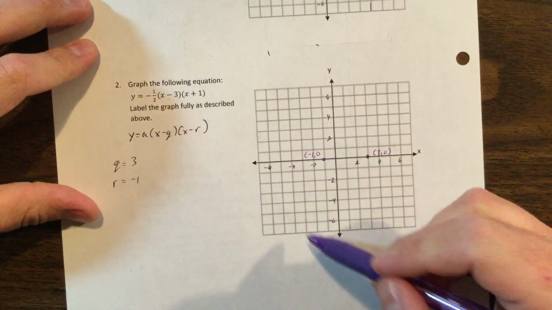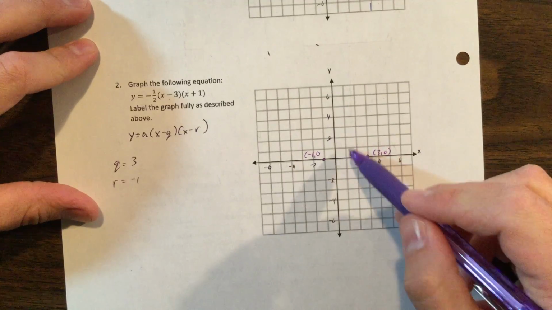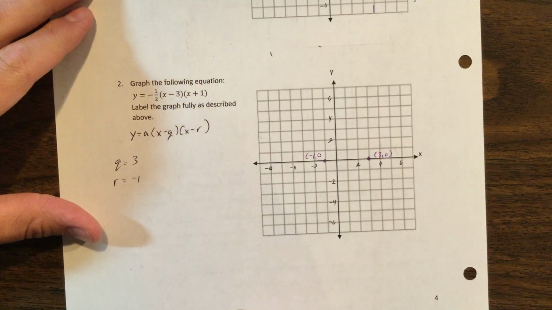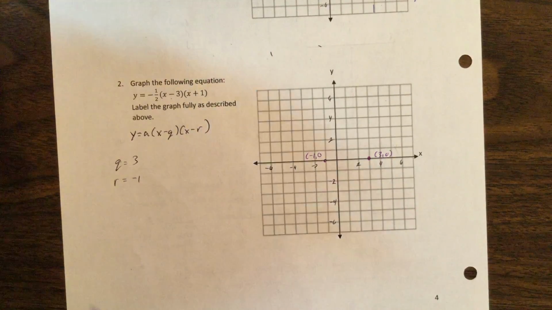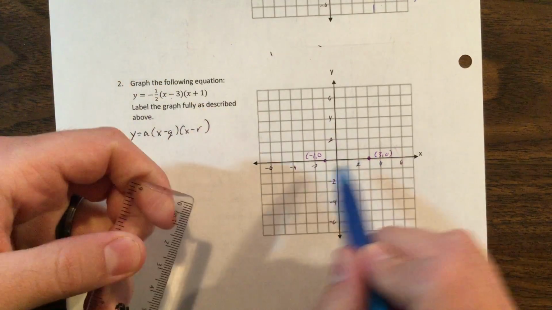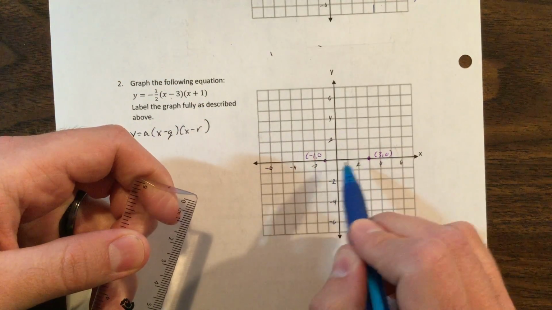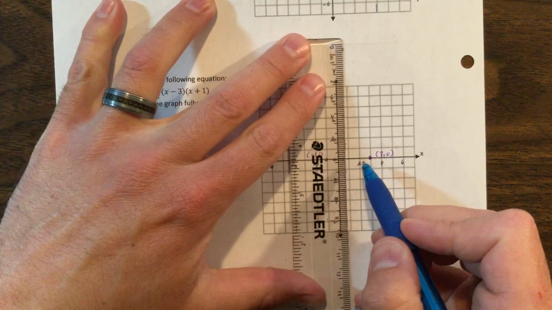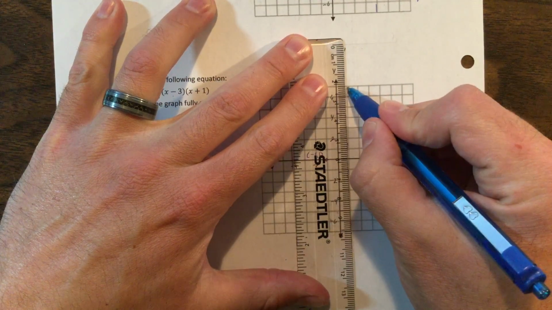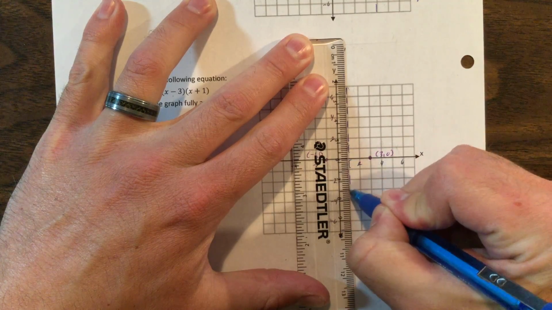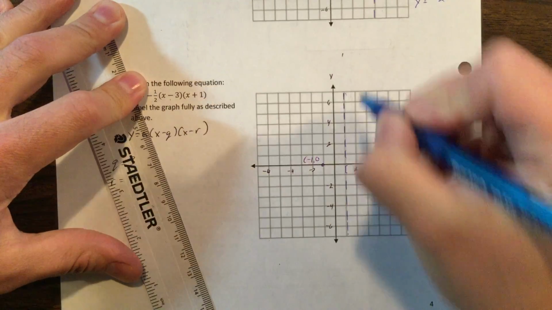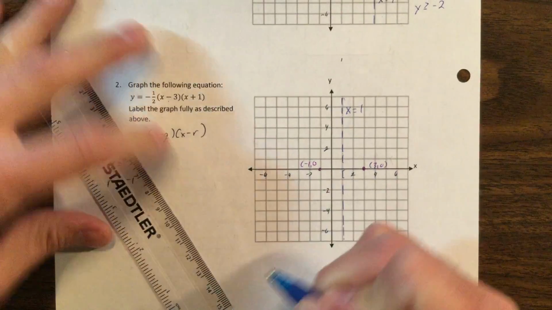Now a is negative, meaning that it's going to actually go up like this, so our vertex is going to be somewhere here. So we have that right there. Now our axis of symmetry means that these have to be kind of the same distance from our vertex. So our vertex is actually going to go right in between right here. Okay, and our axis of symmetry is x is equal to 1.